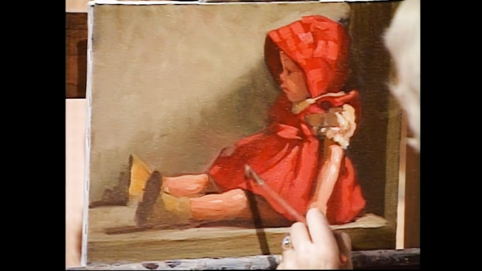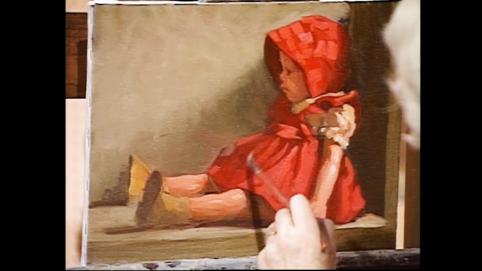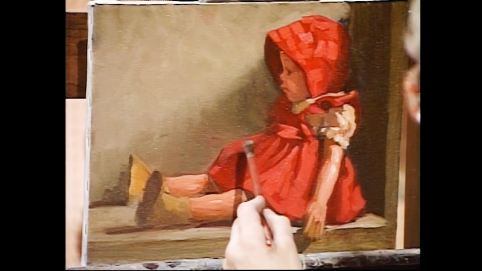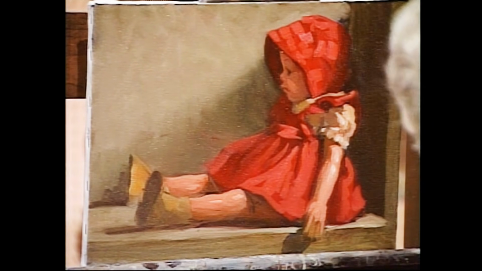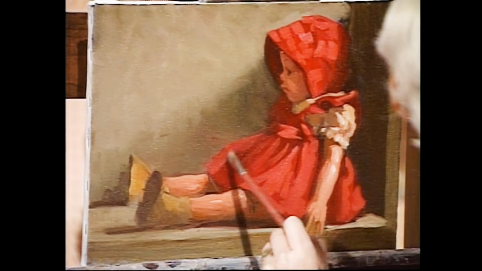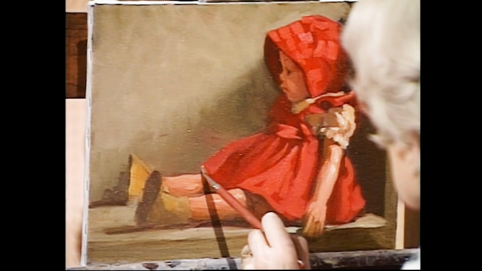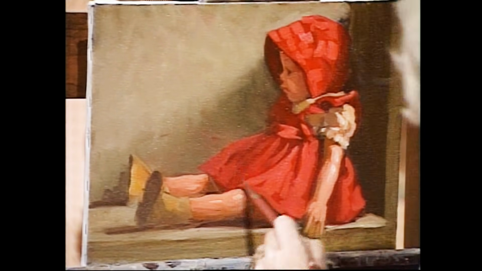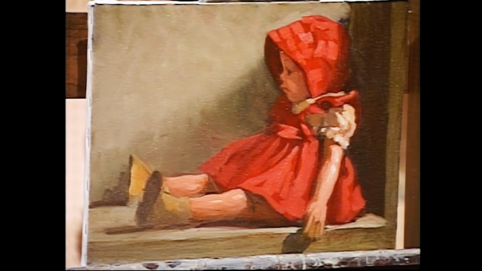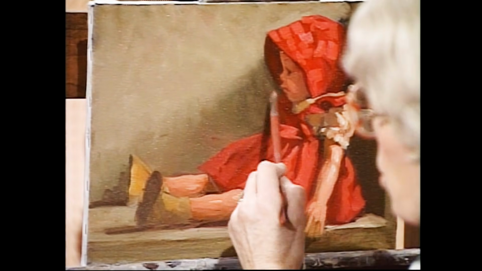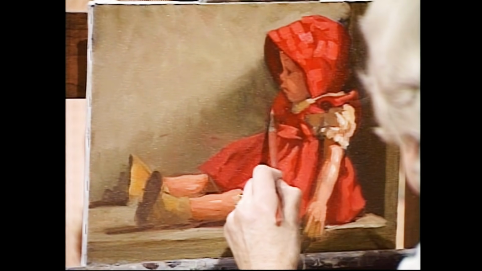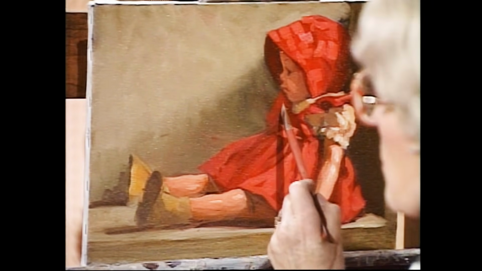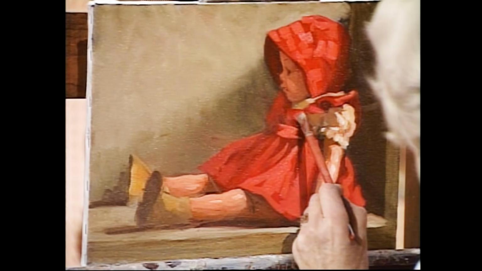All these little shirrings. Such a cute little pinafore. You see this showing on this side, and the bib across.